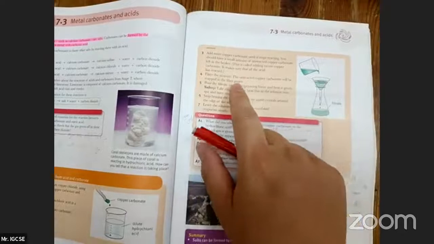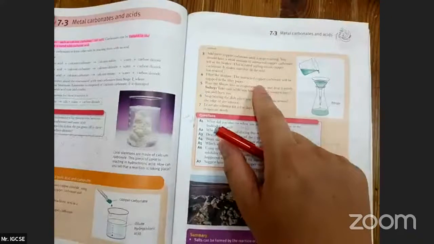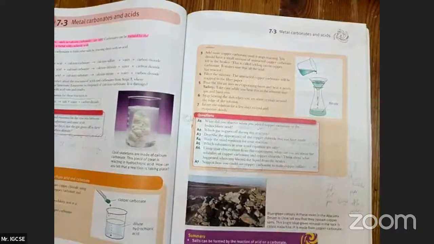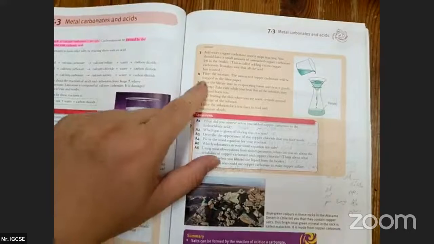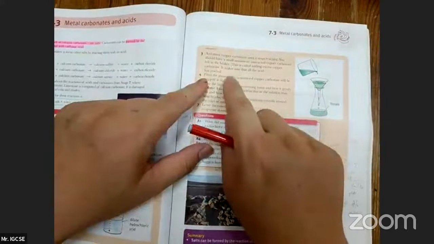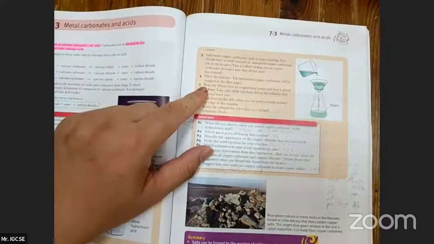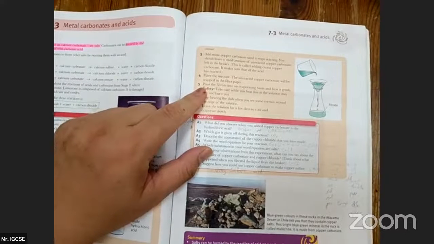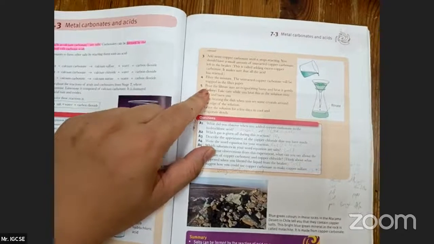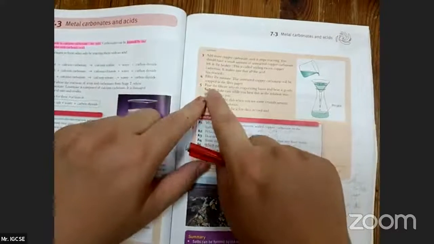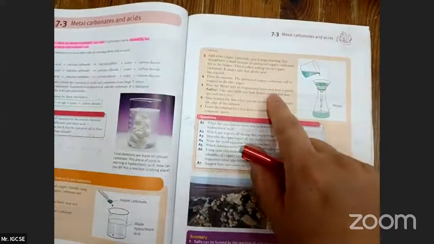Filter the mixture. The unreacted copper carbonate will be trapped in the filter paper, and then pour the filtrate into the evaporating dish and heat gently.